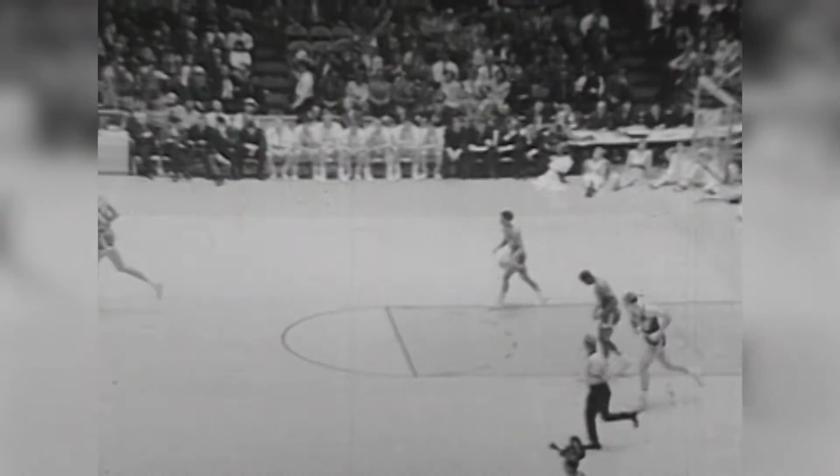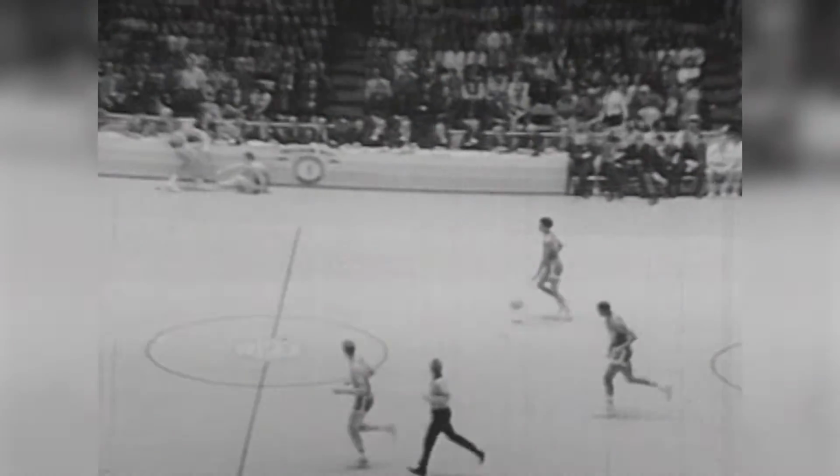70-44, all UCLA. Don May with it in the right corner. He lets one go from over there. Beauty. 16 points for Don May. And UCLA now beginning to... Johnny Wooden looking to his bench. He's about to call off the Dogs, I believe, for that big lead.